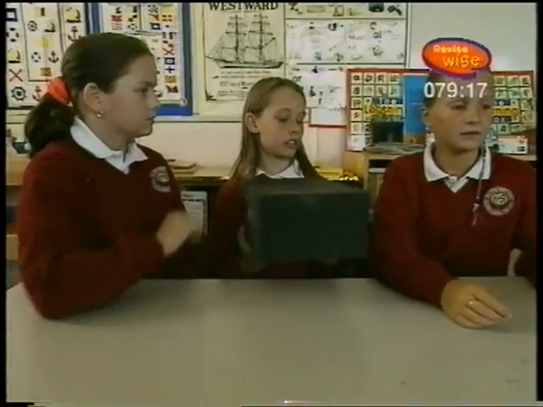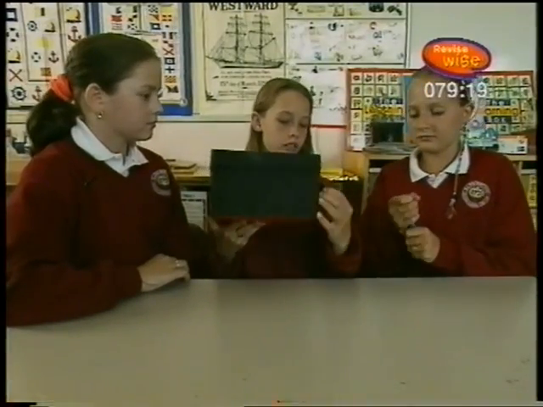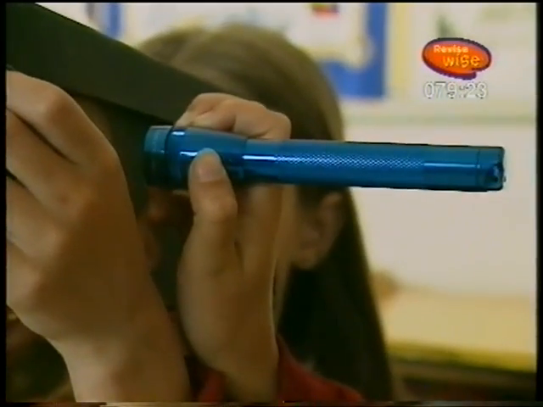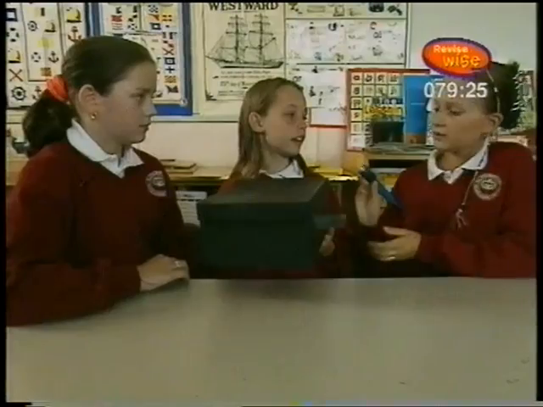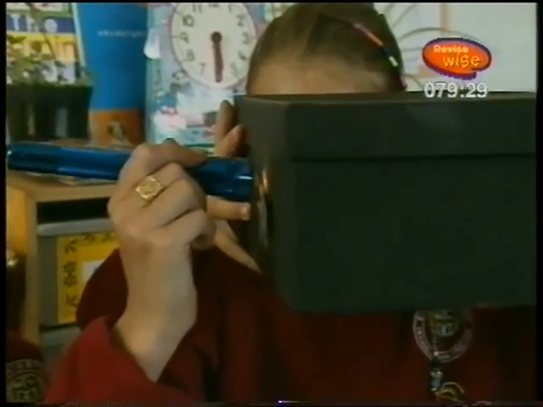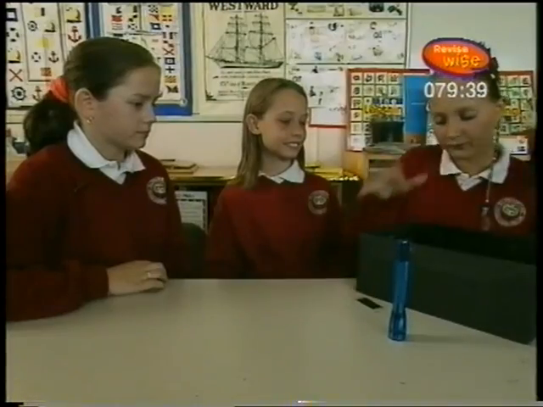Good. See what a difference it makes if you let a bit of light in. Watch again. Let me turn the torch on. I can see now. There are some keys in there. Let me have a turn. Yes, I can see them. Now that the light is shining on the keys, I can see them. It must mean that we can only see the keys when the light hits them.